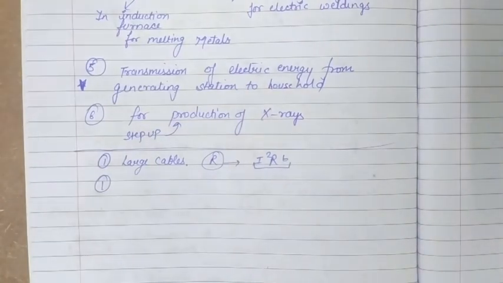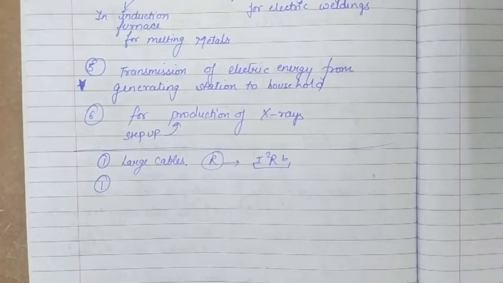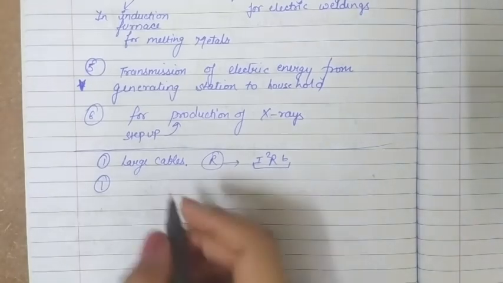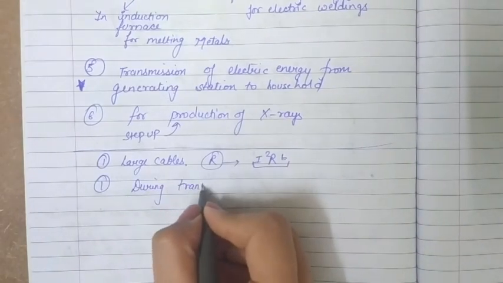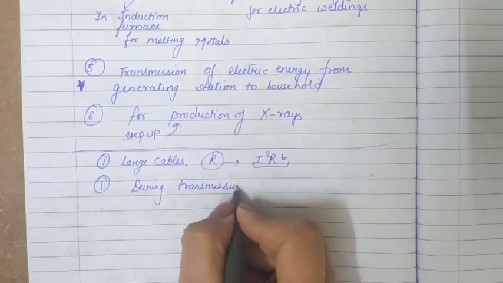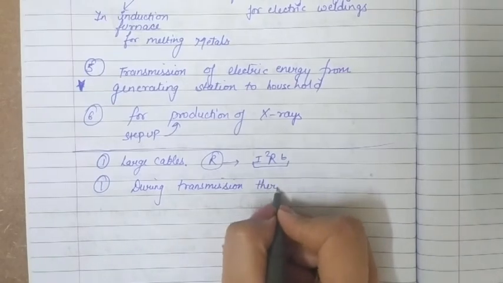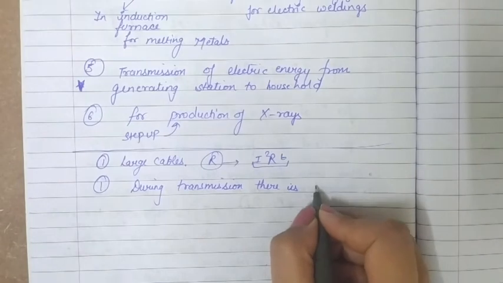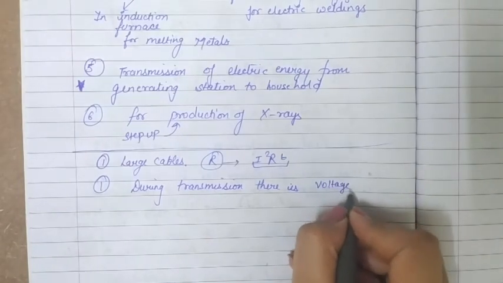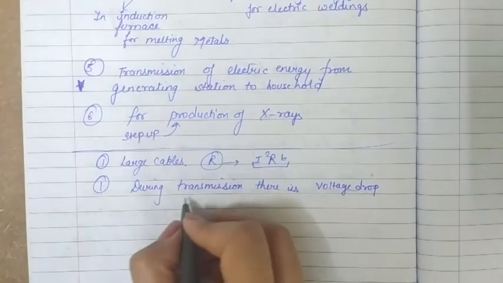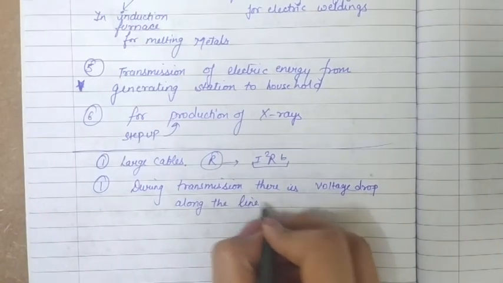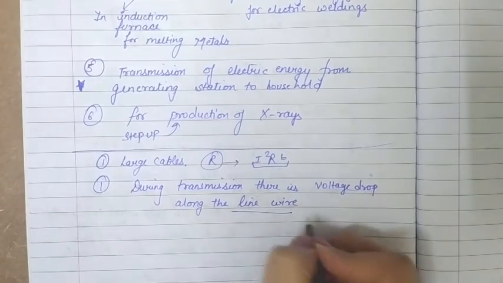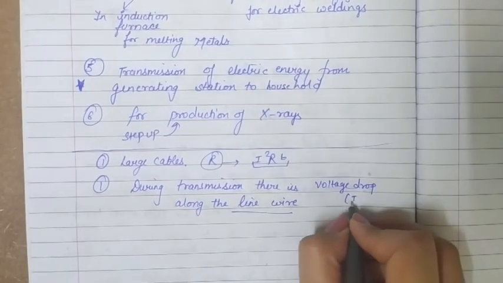Second thing, the voltage we have sent, if it is low voltage and there is a long distance of transmission, then during transmission there is voltage drop along the wire, along that line wire. Along our whole line wire there will be a voltage drop, that will be equal to IR.